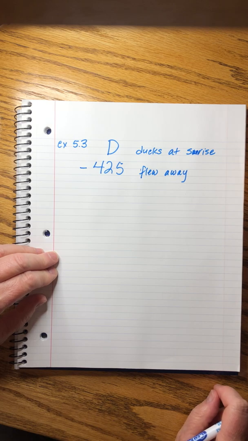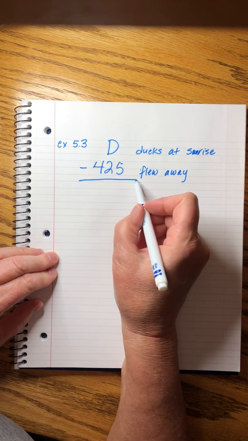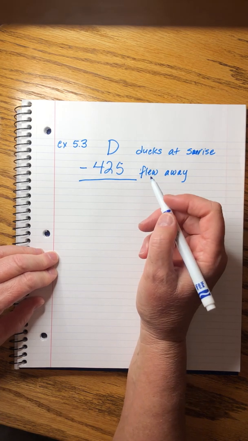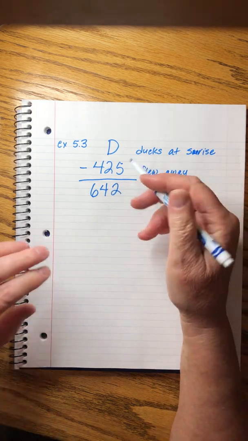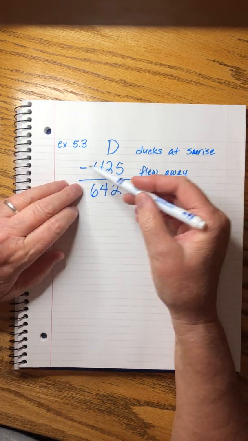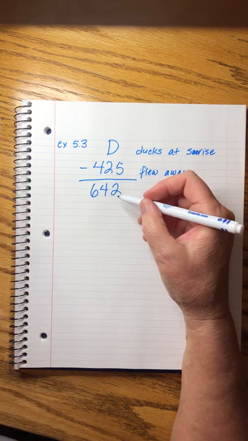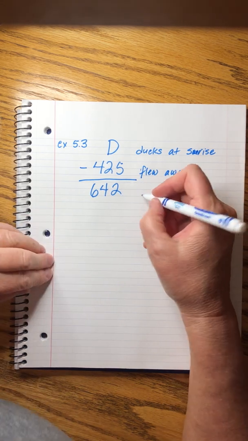How many ducks? Oh, 642 ducks remained in the pond. 642. Now, pretend that I didn't draw that line there, that minus sign. Pretend you just wrote that down. 642 remained.